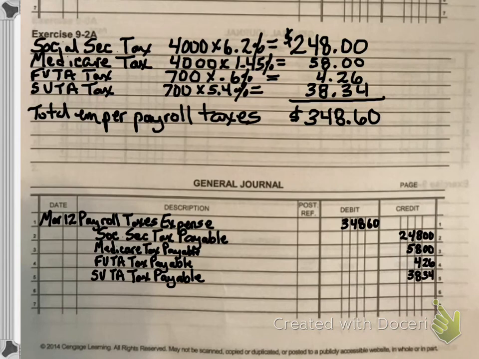Always double check. Make sure that your debits equal your credits. That will help you catch mistakes. And once you've verified that they equal, then you need to write your explanation. To record employer payroll taxes expense. Okay, so that is problem 9-2A.